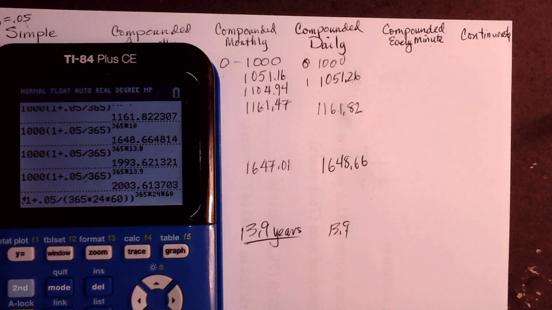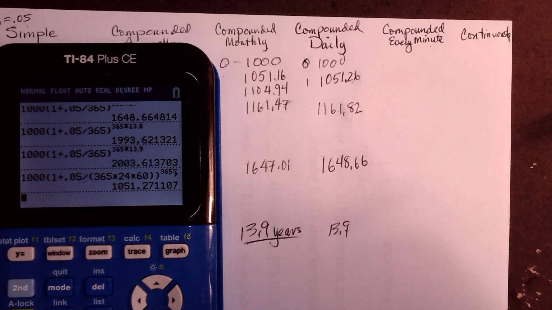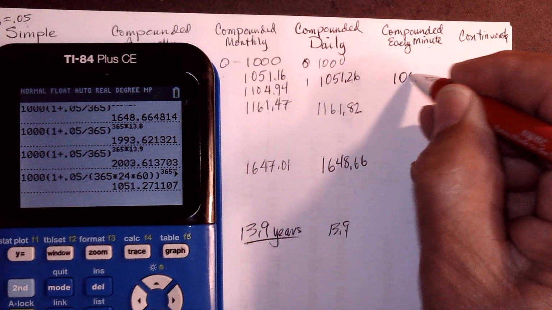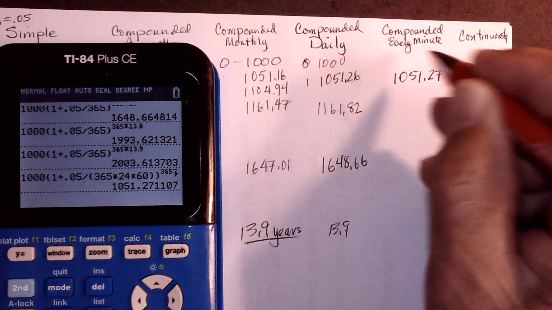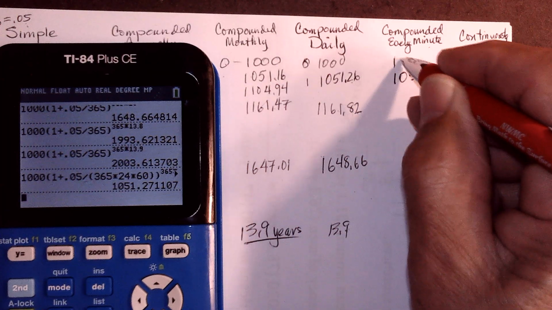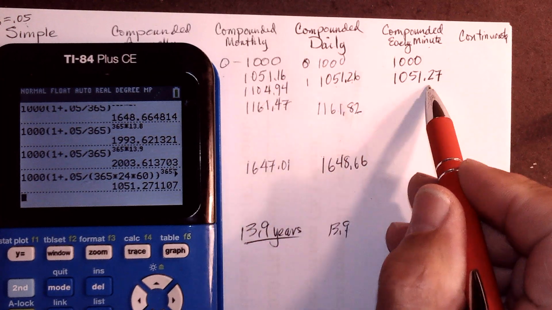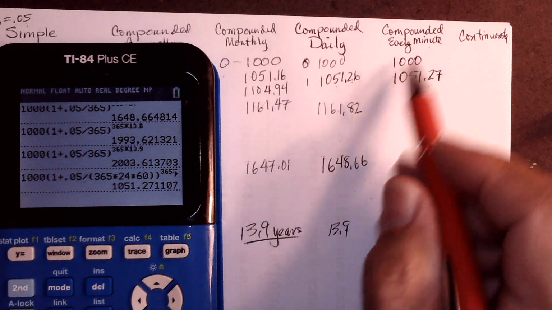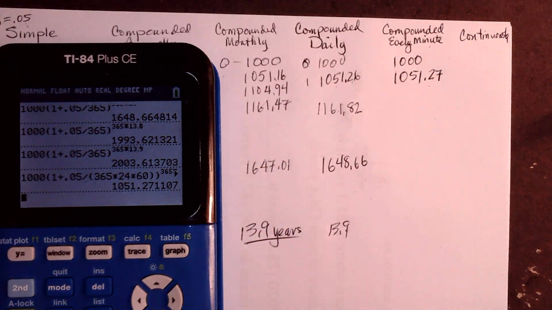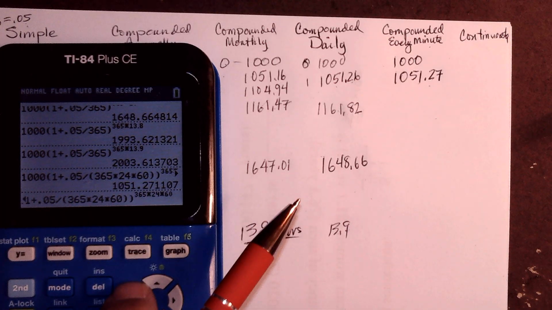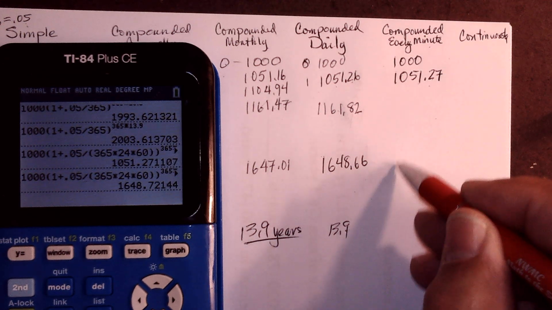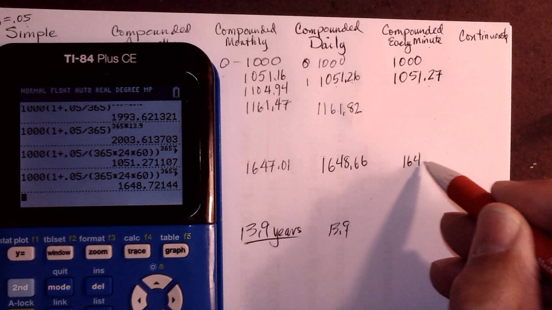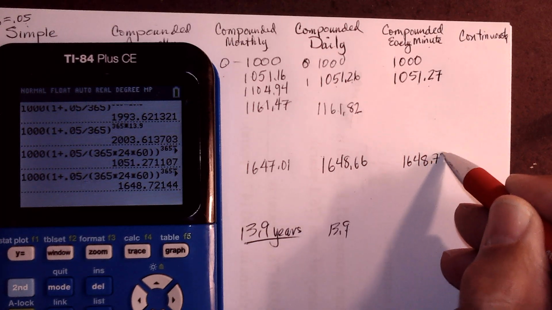And so for 1 year, I would get 1,051.27. When year 0 is $1,000. Notice I got 1 penny more after a year by compounding every minute. And in 10 years, I'd have to take this up times 10, and I'd have $1,648.72.